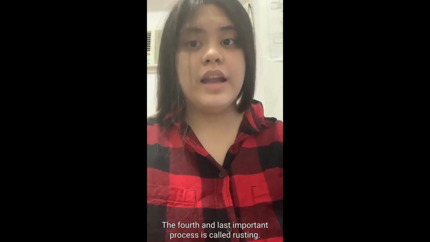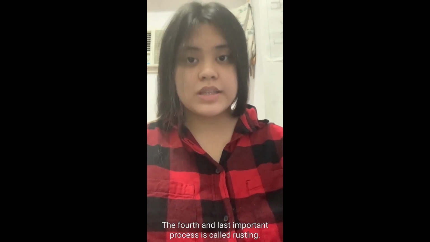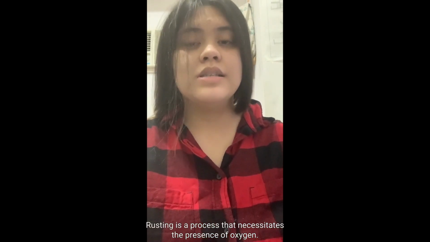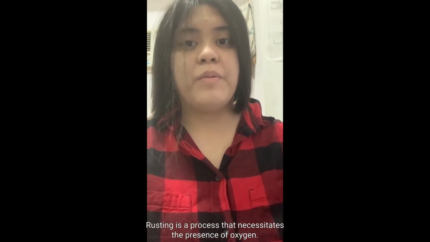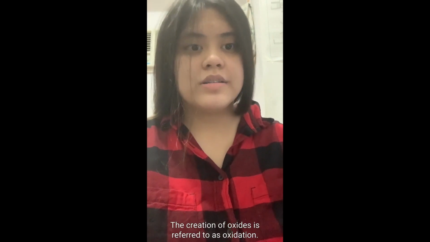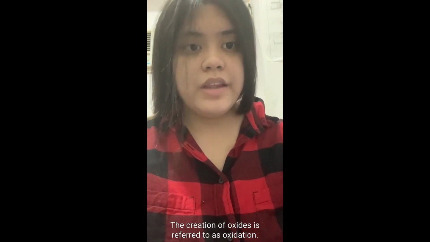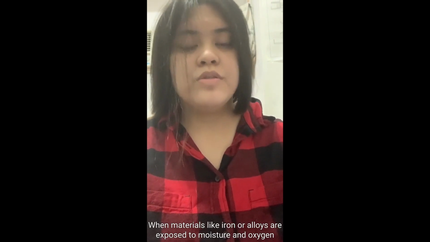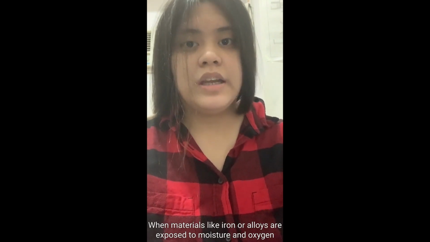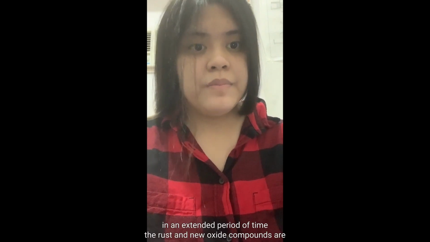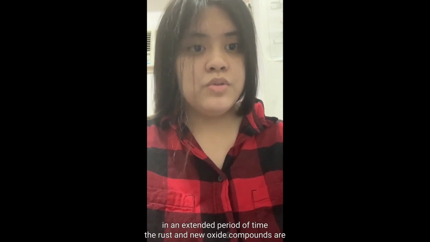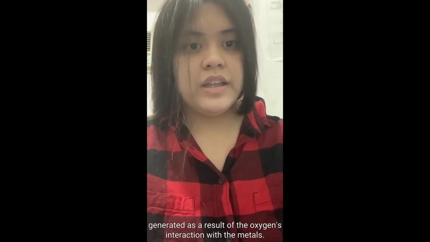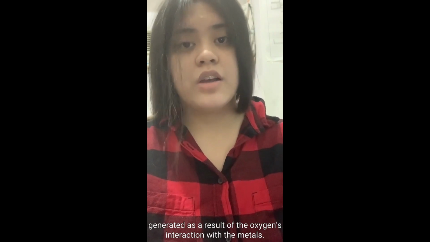The fourth and last important process is called rusting. Rusting is a process that necessitates the presence of oxygen. The creation of oxides is referred to as oxidation. When materials like iron or alloys are exposed to moisture and oxygen over an extended period of time, they rust and new oxide compounds are generated as a result of the oxygen's interaction with the metal.